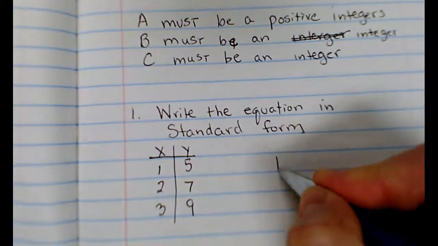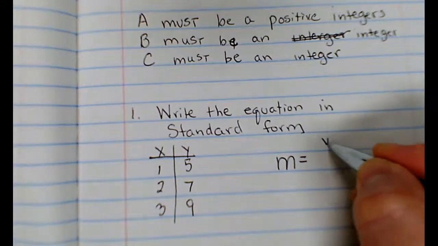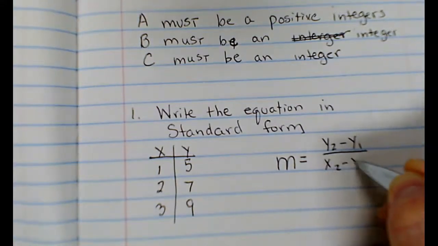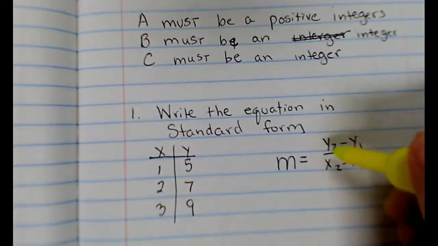So, it doesn't matter what form that you use, you need to have a slope. And so the slope is y2 minus y1 over x2 minus x1. If you have points, or if you have a table, which is just another way to write points, you need to start with the formula.